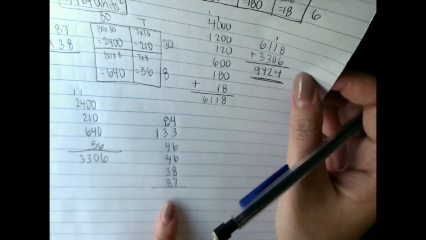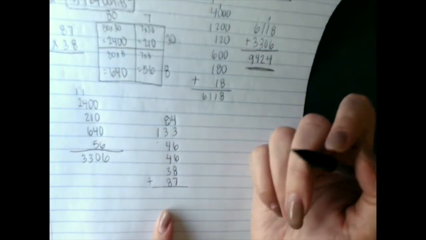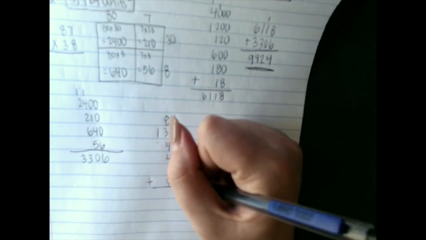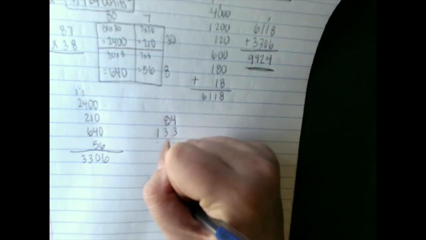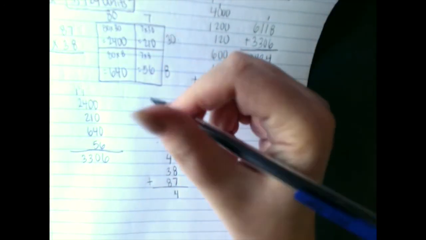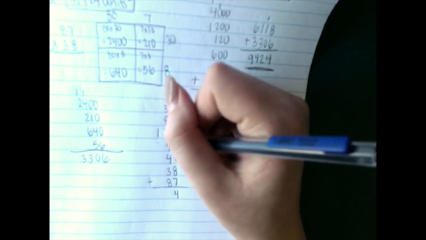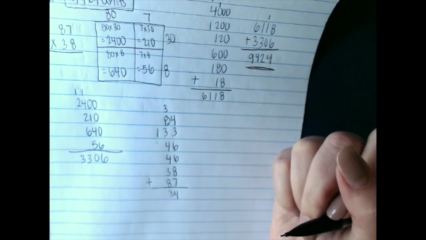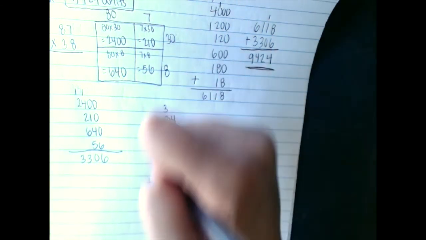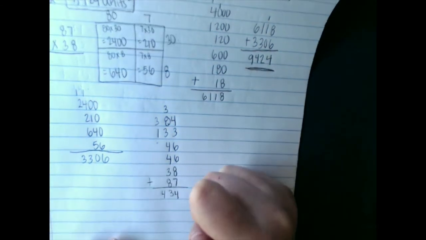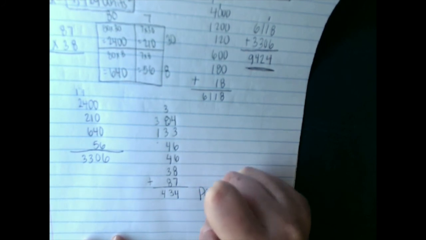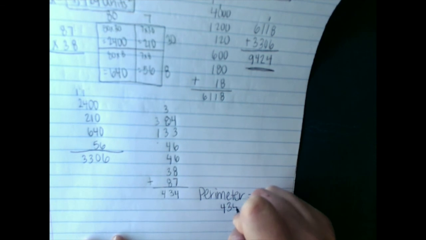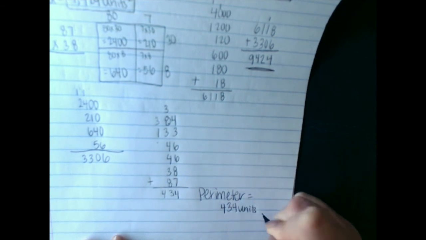I was just writing those numbers down here so I can show my work one last time. Okay. So my perimeter equals 434 units.